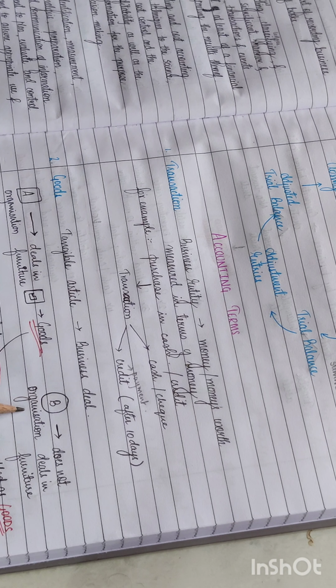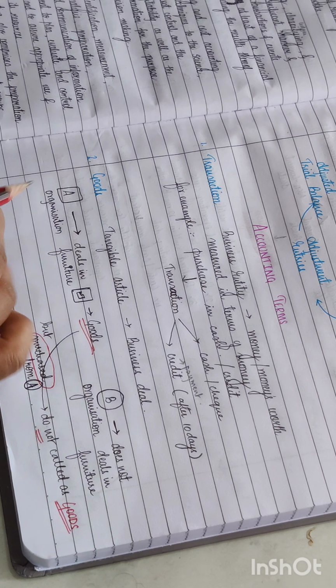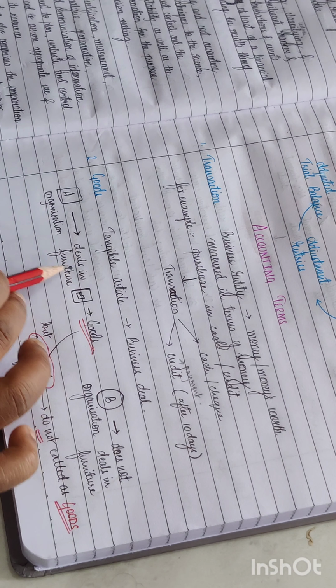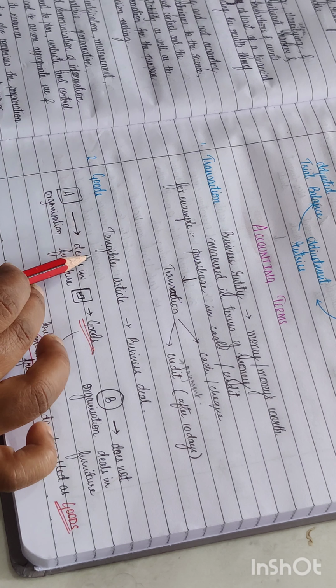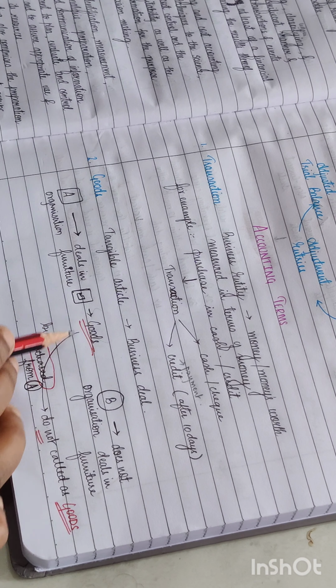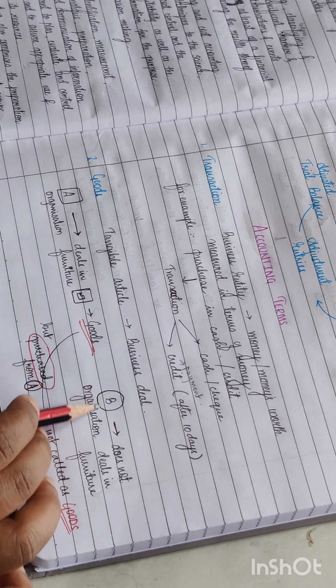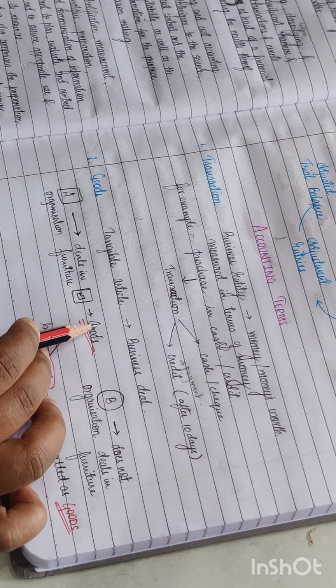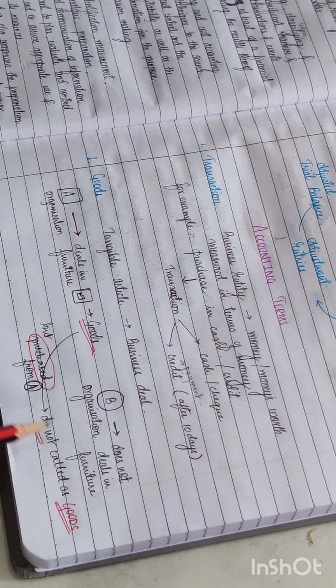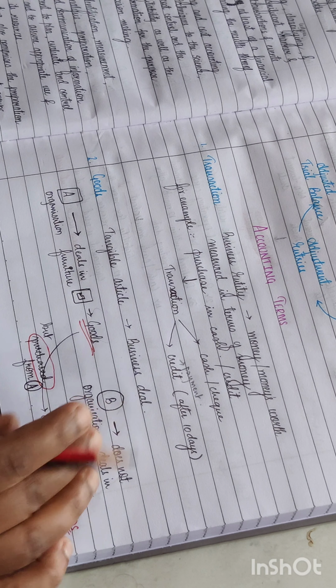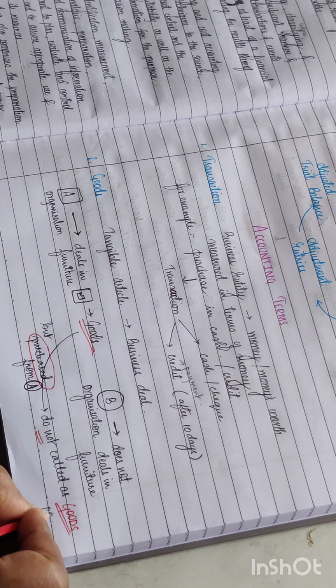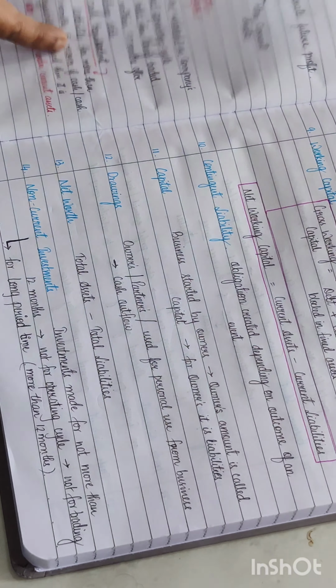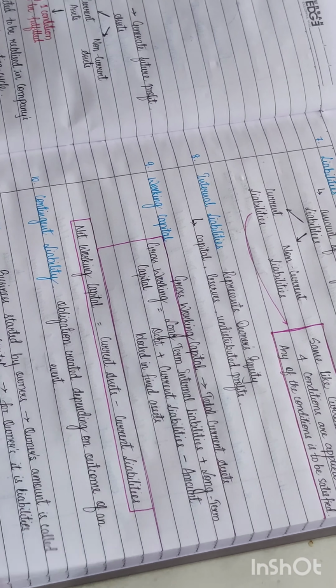B organization does not deal in furniture, so if B organization purchases furniture from A, then it is not called goods, because it is purchased for their own use. So that is goods. Then services.